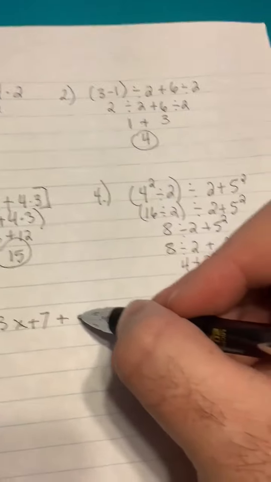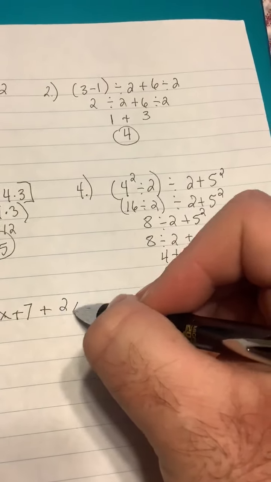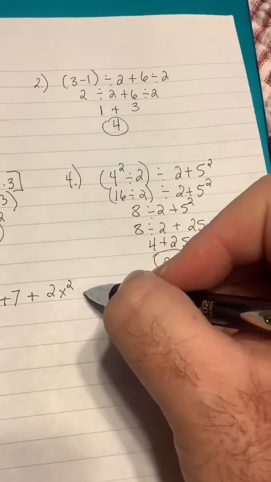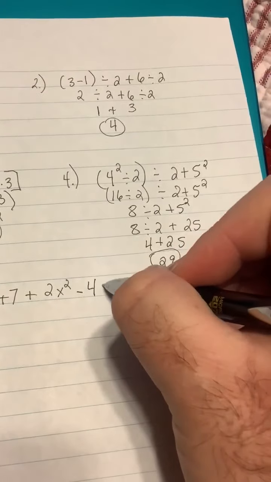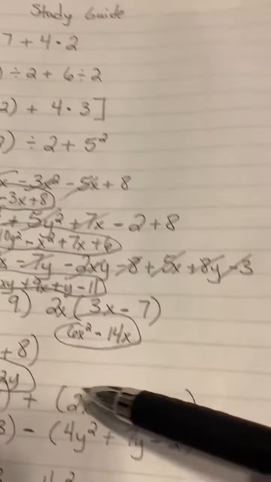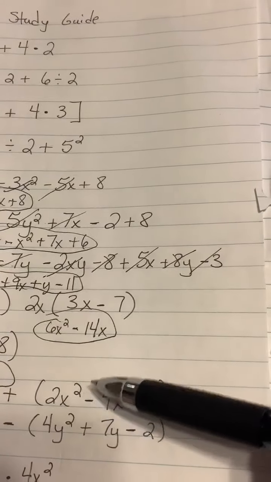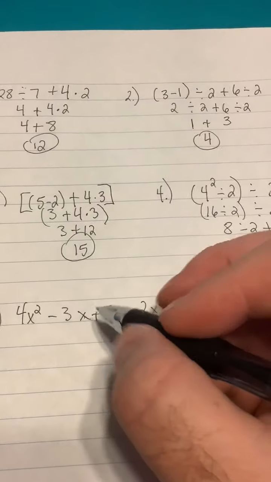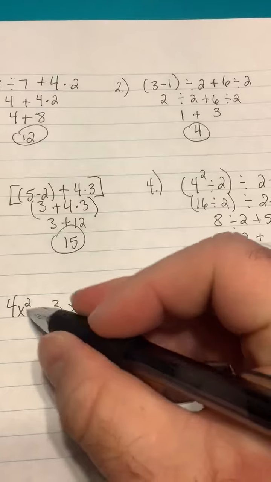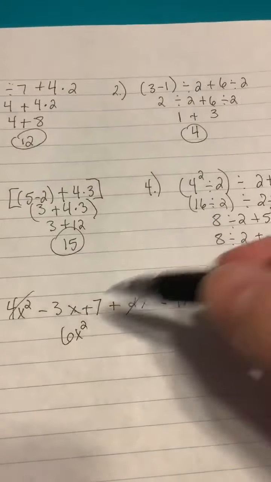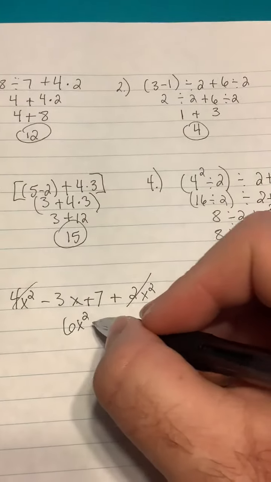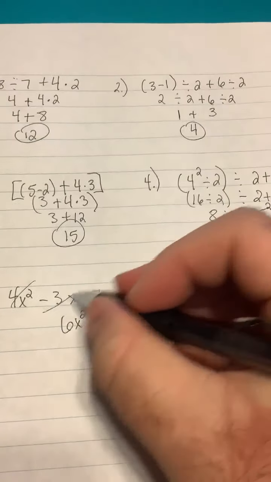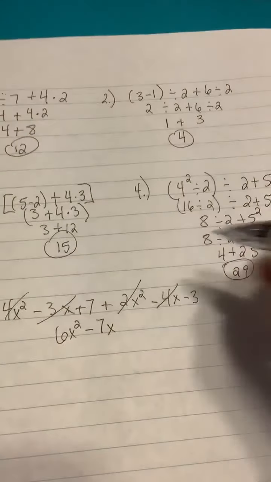And then because it's a plus sign after that, you keep all the signs the same. That's a positive 2x squared, that's a negative 4x, that's a negative 3. Everything on here stays the same. Positive 2x, negative 4x, negative 3. Now you go through and see what you can combine. 4x squared plus 2x squared. Negative 3x and negative 4x. And 7 minus 3.